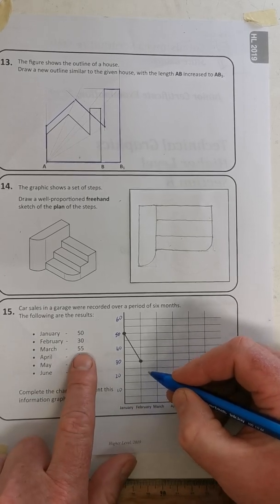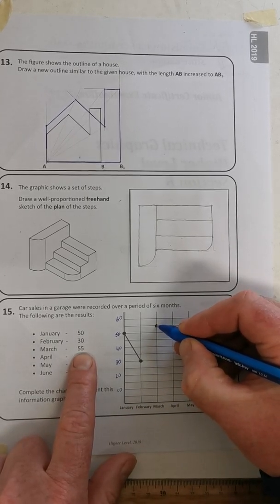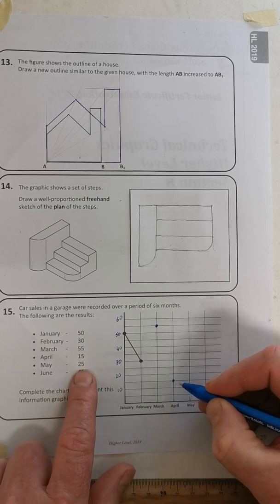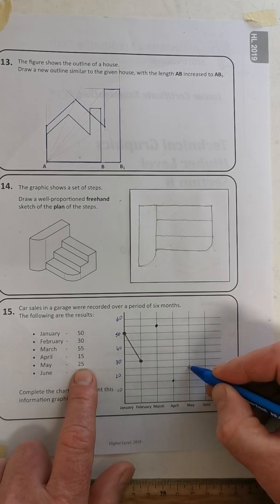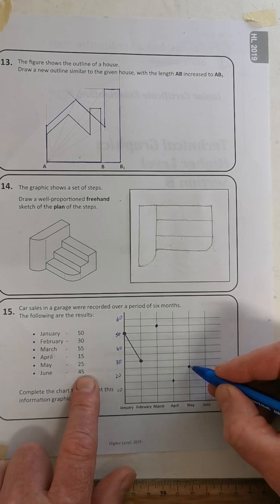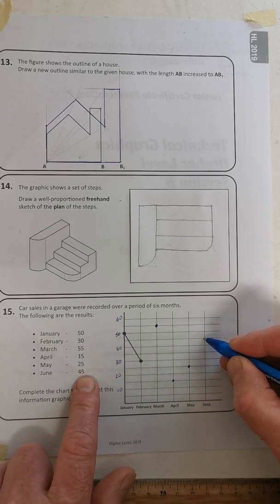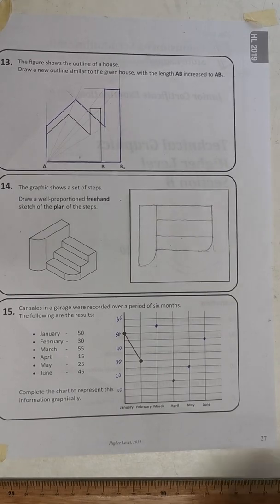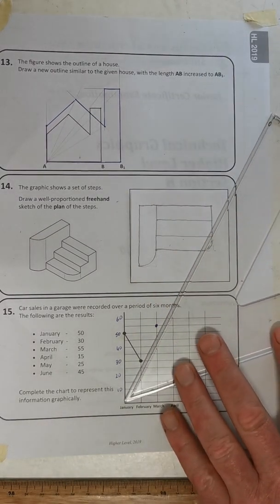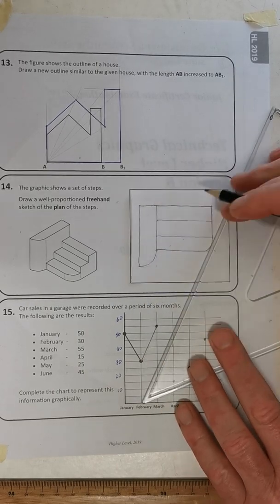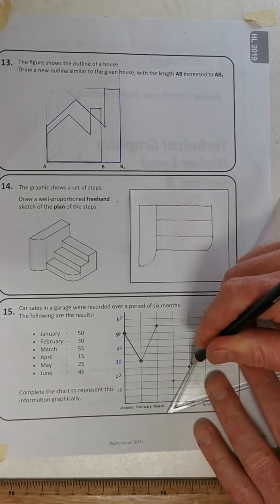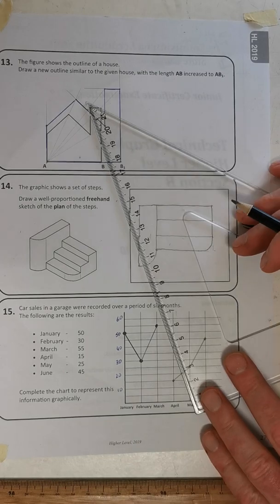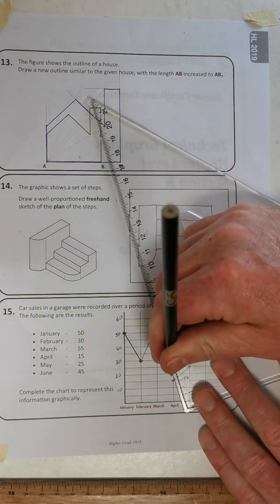Okay, so February is 30, March is 55, April is 15, May is 25, and June is 45, 25, 35, 45. So complete the chart. So there we go.